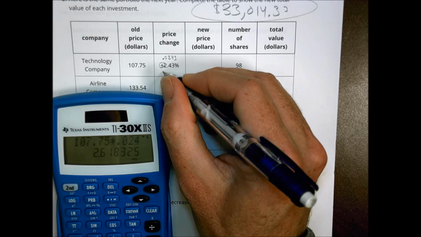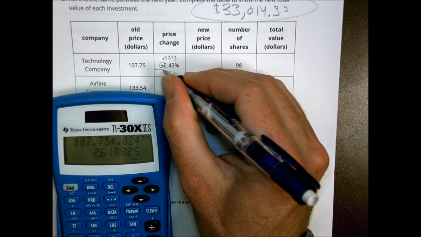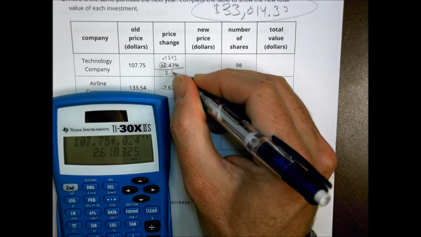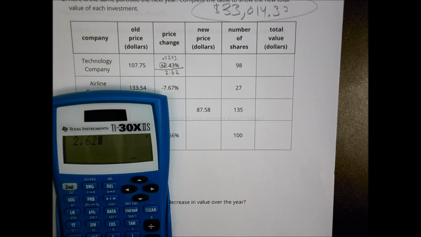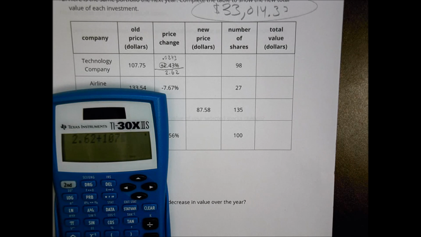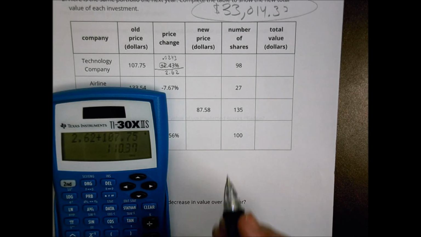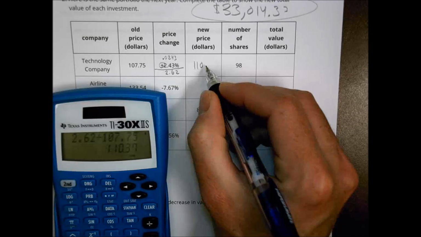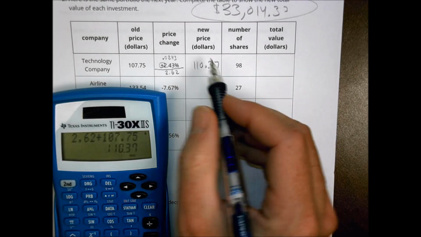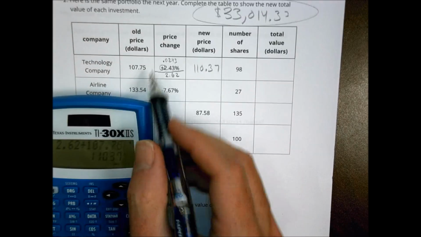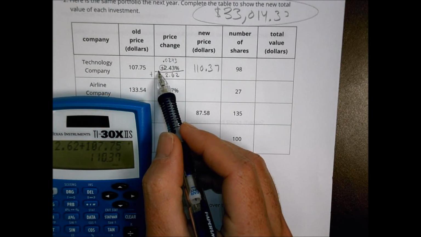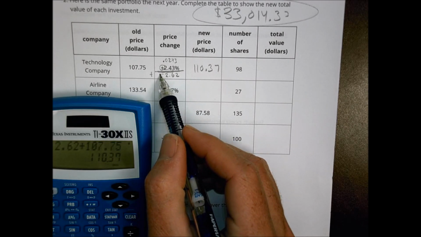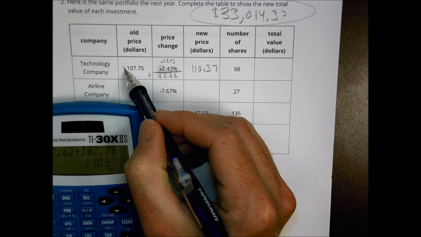So we're going to put down below here on the side that this is 2.62. I'm going to round that up. I need to add 2.62 to what I had before, 107.75, and we have $110.37. So this $110 came from adding the old price plus the price change. The price change is listed as a percent, so you have to turn that into a dollar amount in order to find your new price.